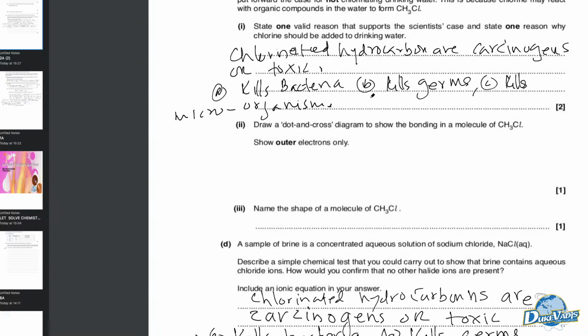And the last part, it makes water safe to drink. So that's more reason why we should add chlorine to our daily water. So let's put the answers where they belong.